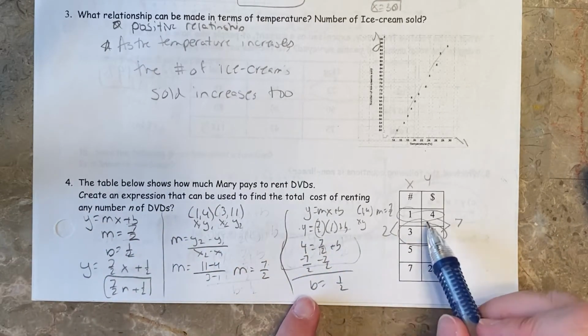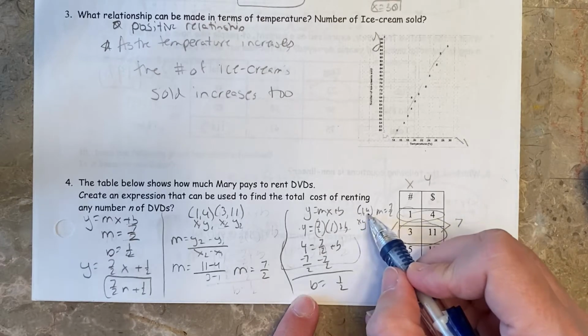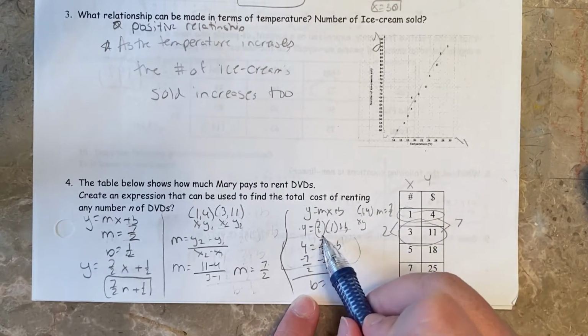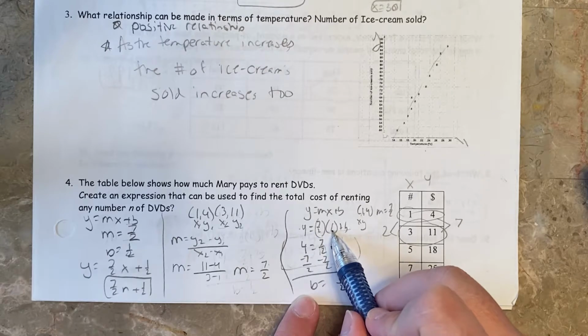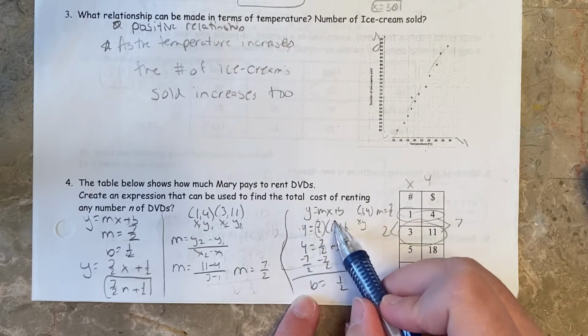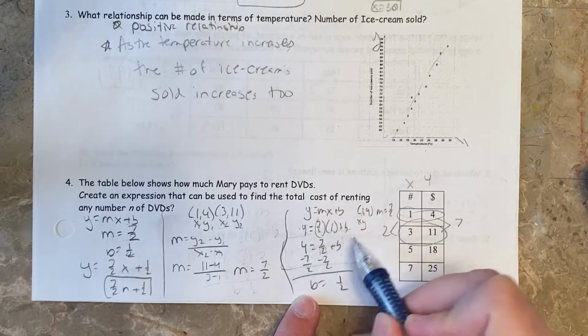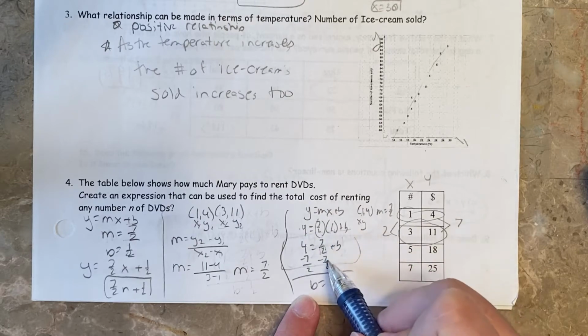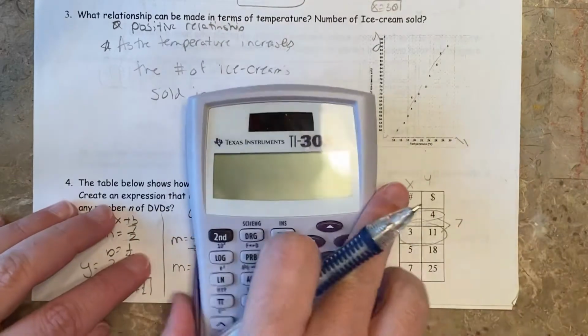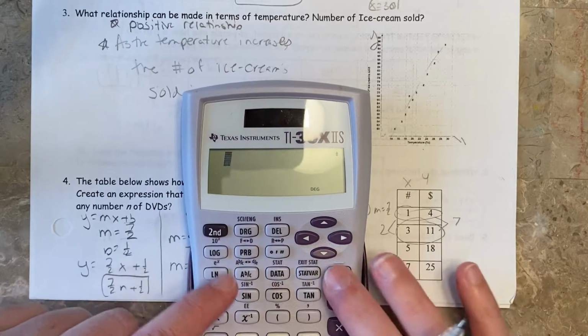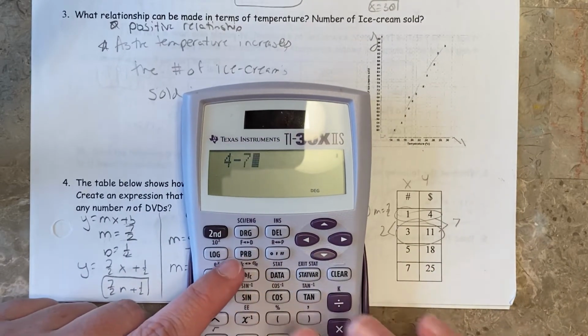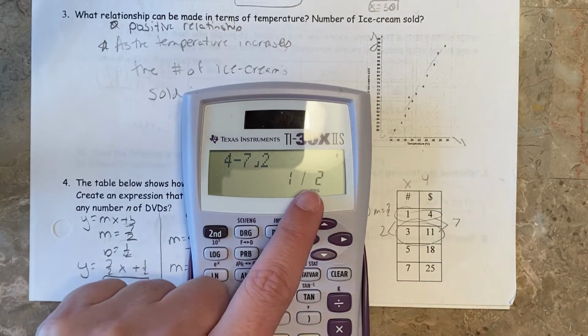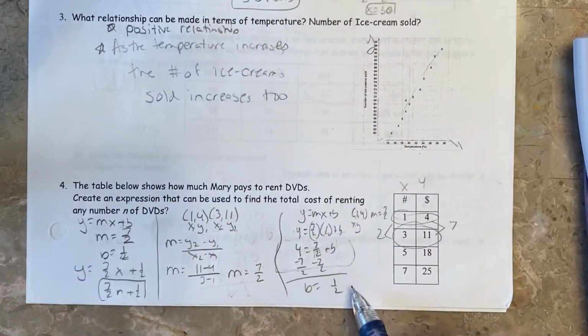So to get the y-intercept, we use the first point to be consistent. So that's x and y, and you have your slope, 7/2 for slope. x is 1, y is 4. 7/2 times 1 is 7/2. Subtract 7/2 from both sides. Remember, please, you do have the ABC button. So simply do 4 minus 7 ABC 2, and it will give your answer of 1/2. All right, so that's how we get that.